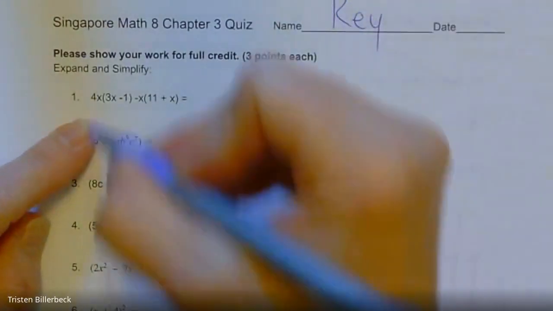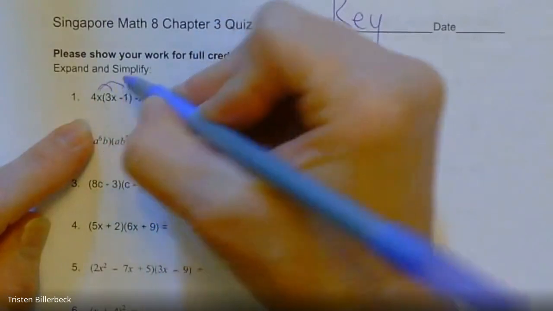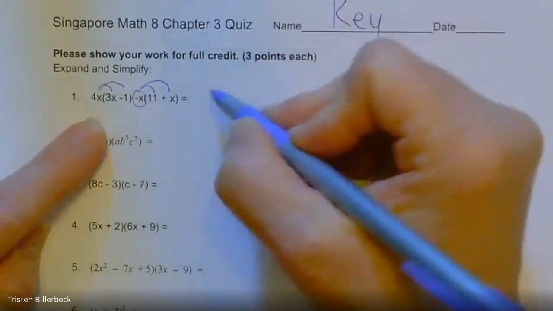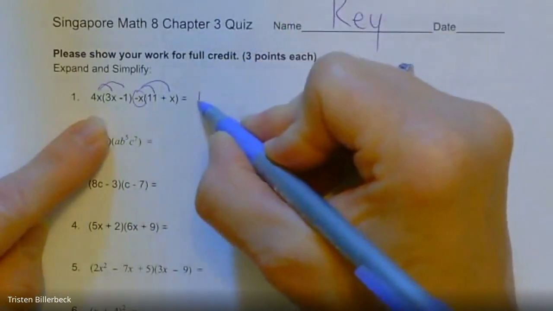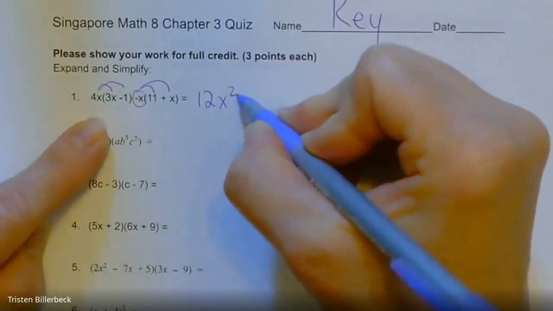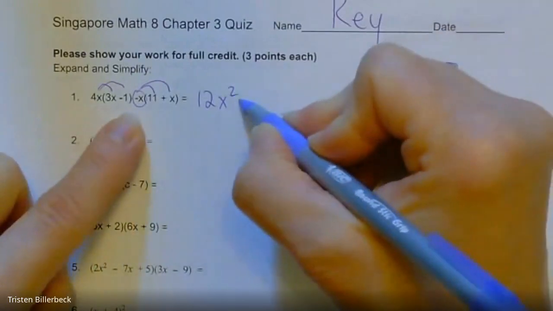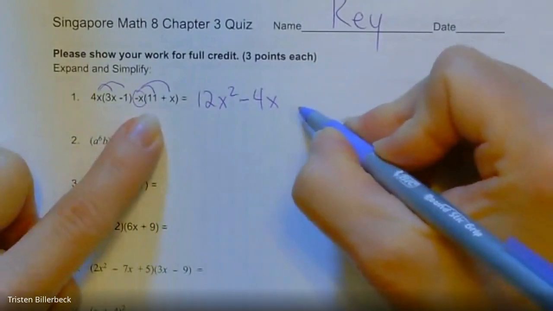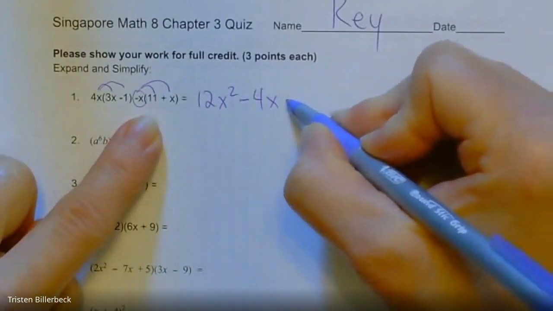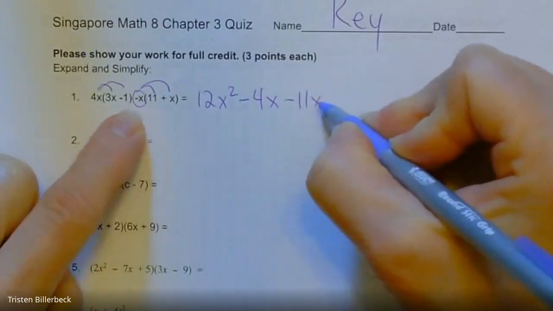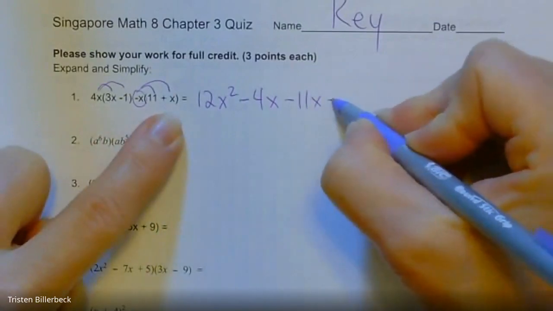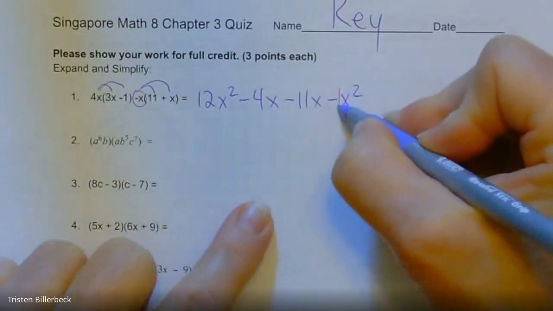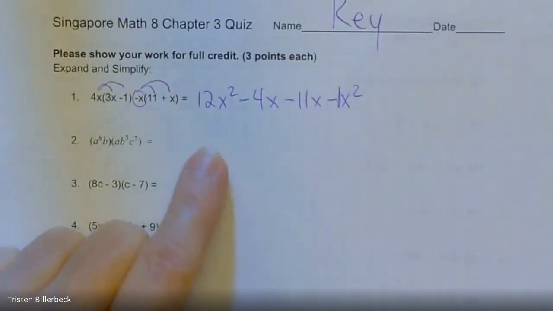So first what we're going to do is distribute these two, and we're going to circle that negative sign and distribute that. So 4x times 3x is 12x squared. 4x times negative 1 is 4x. Negative x times 11 is negative 11x, and negative x times positive x is minus x squared. So there's really a 1 in front of here, even though it's not written.